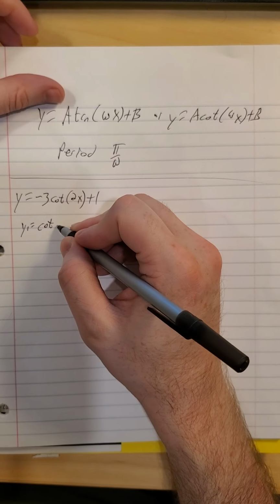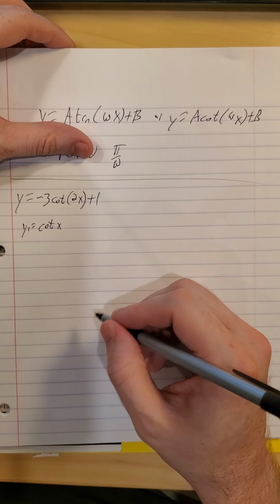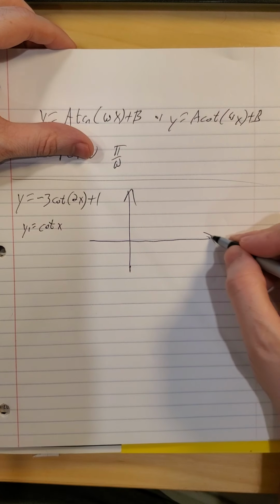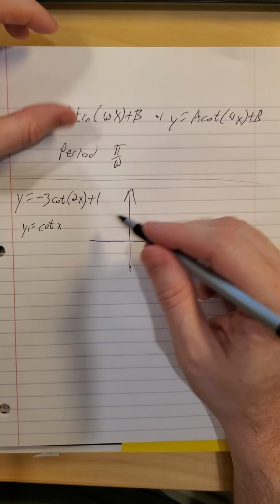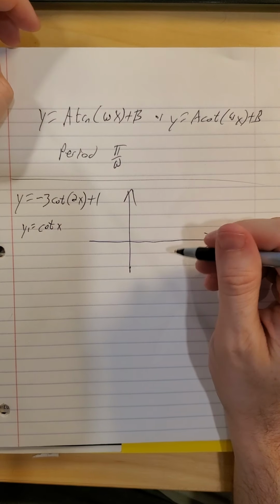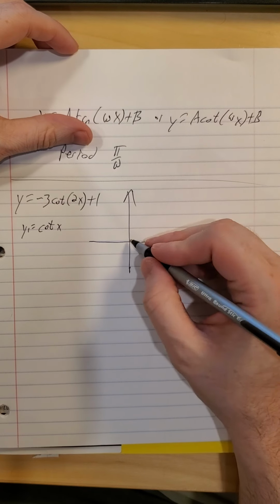So I'll start with y is the cotangent of x. And in the early stages, I'm just going to draw maybe 2 or 3 cycles of it, and we just kind of build it from there.